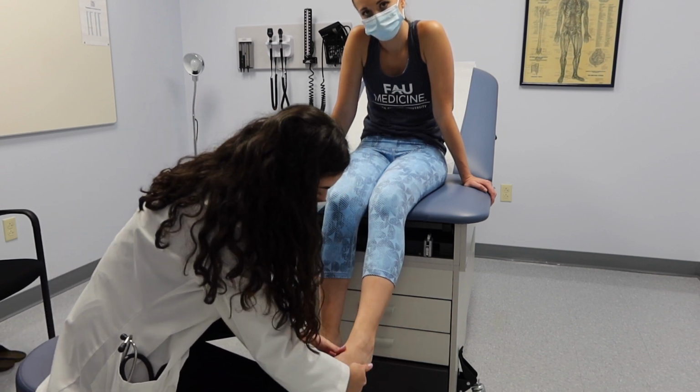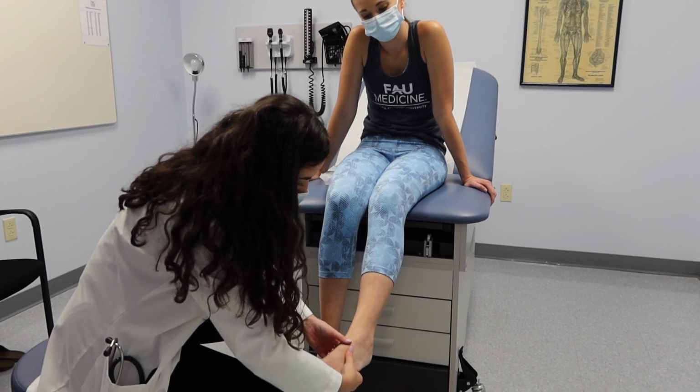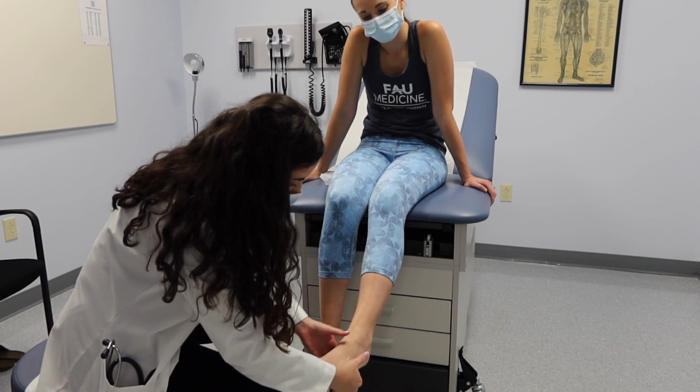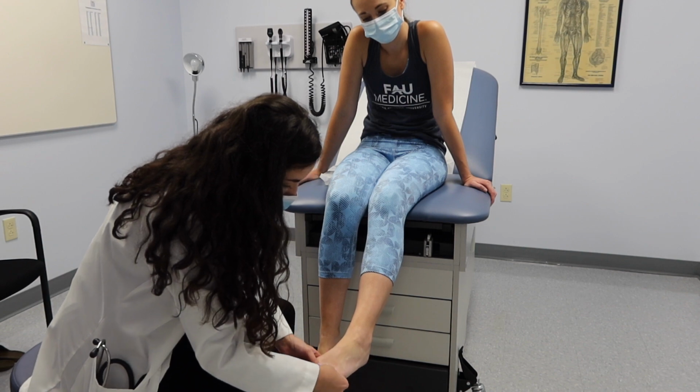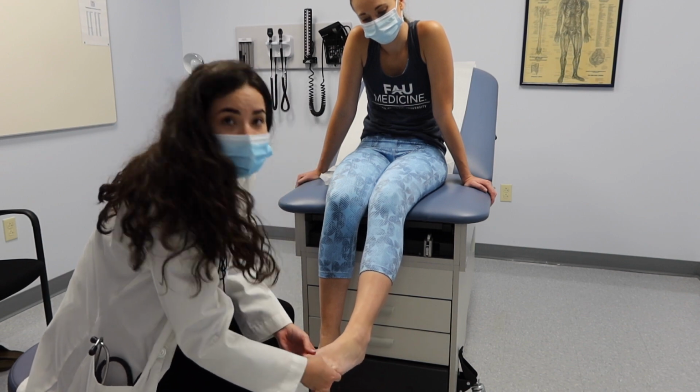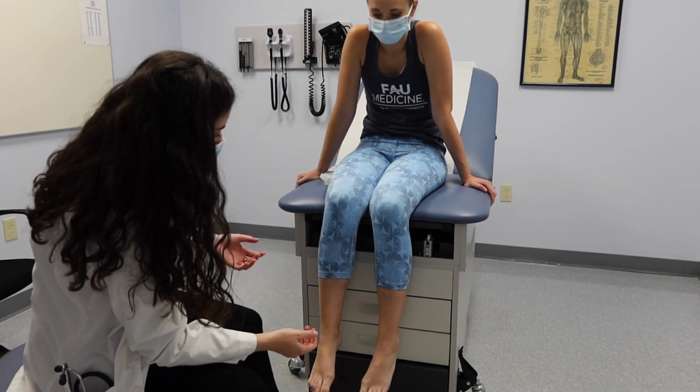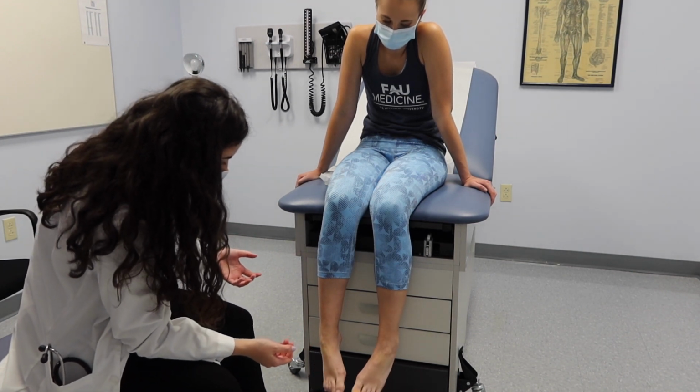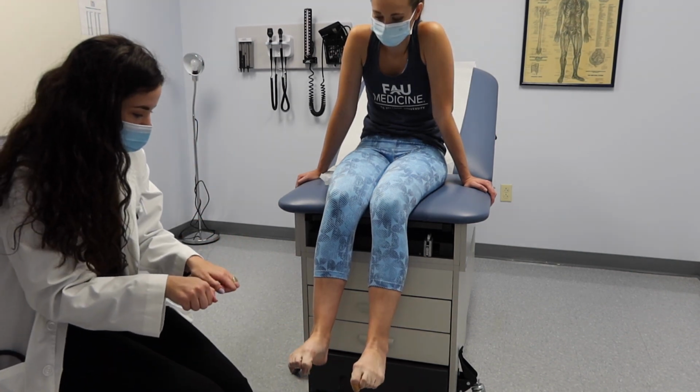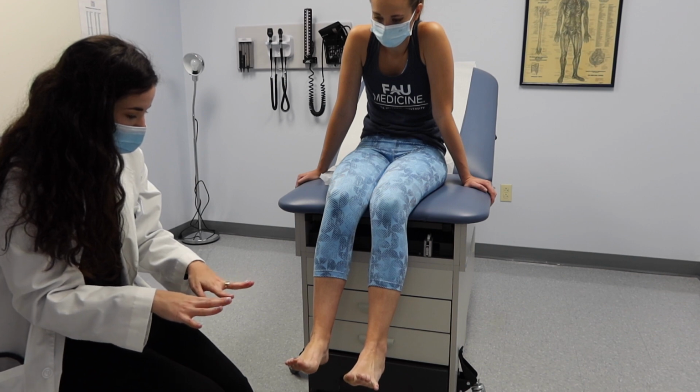Any pain? No. Tarsal bones, and then the toes. Okay. No pain with that, right? No.